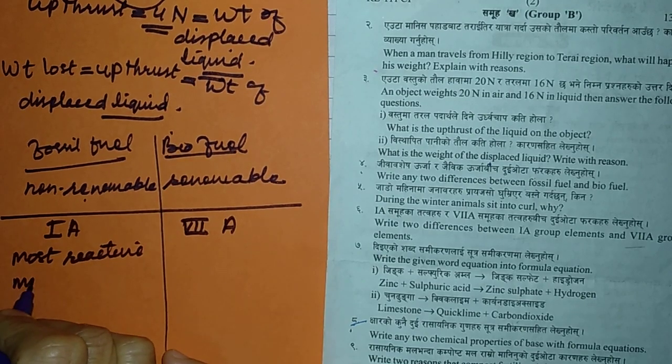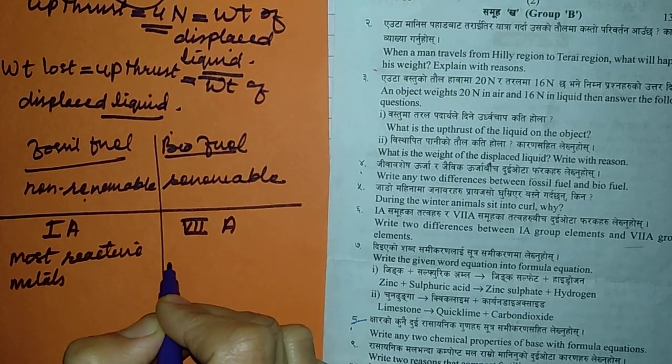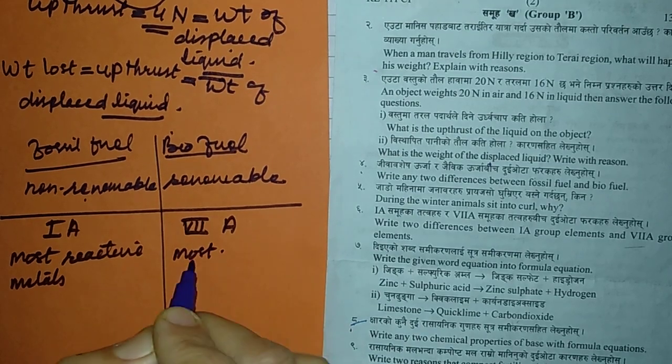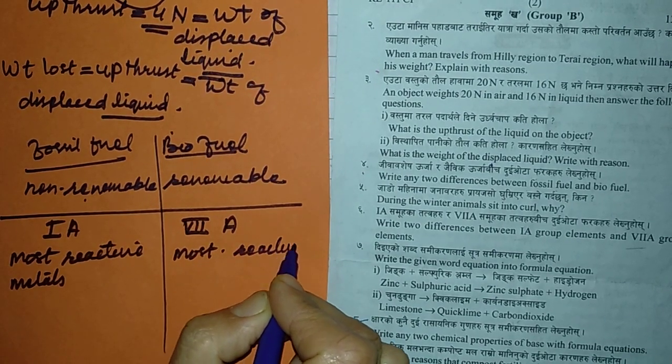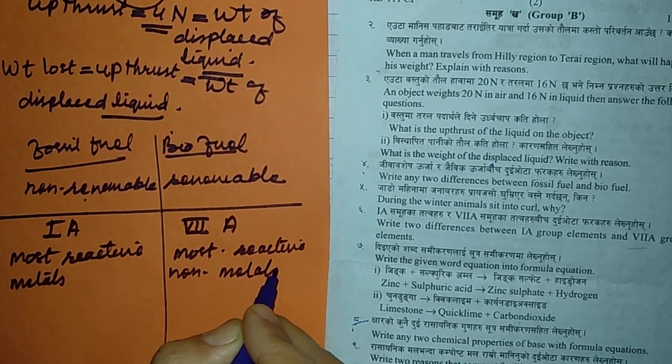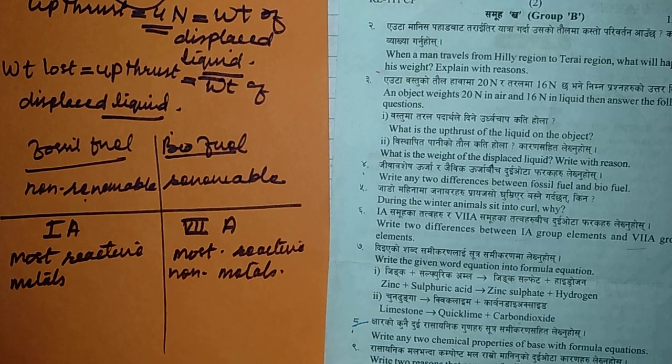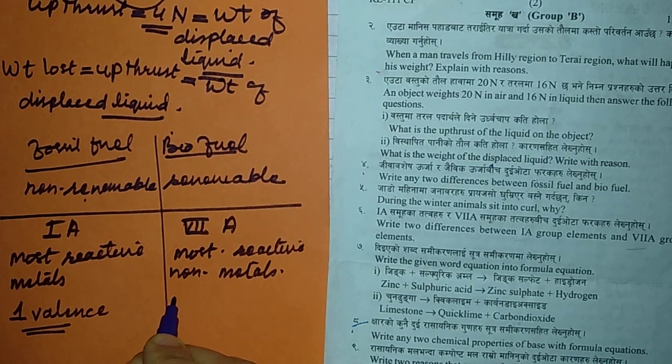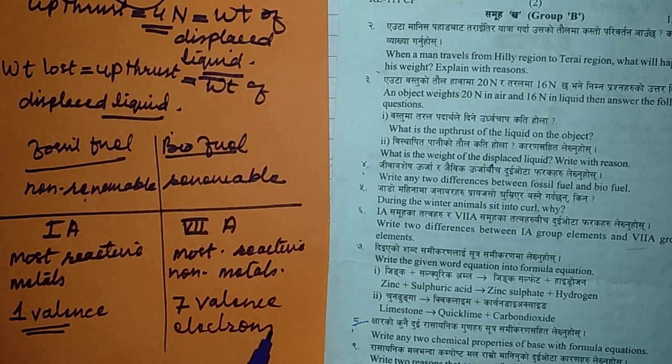Most reactive metals. Whereas these are most reactive non-metals. Group 1A elements have only one valence electron in their atom, whereas 7A elements have 7 valence electrons in their atoms.